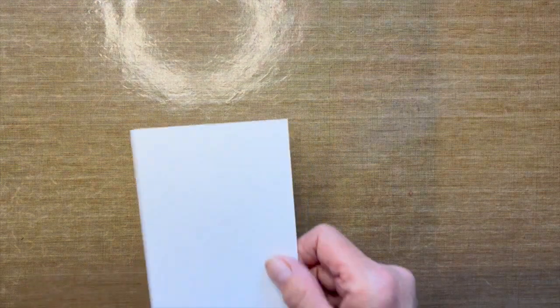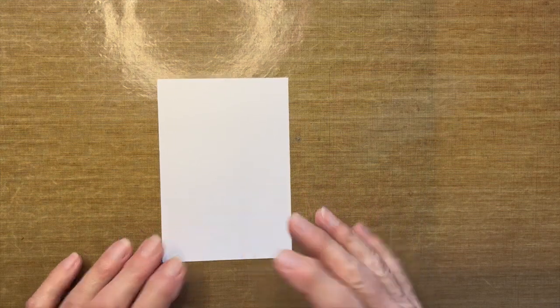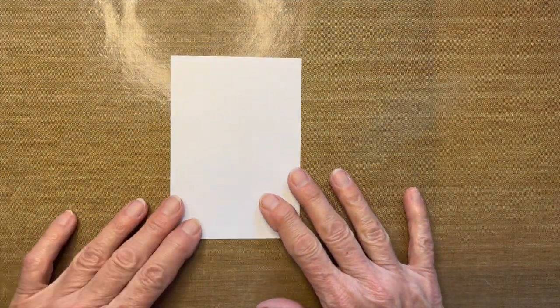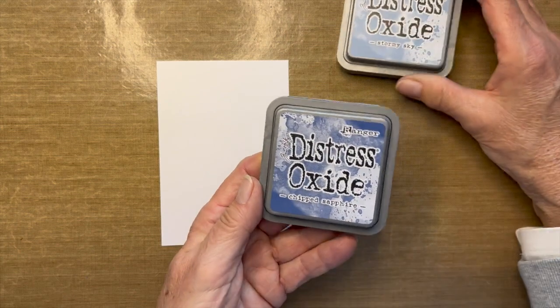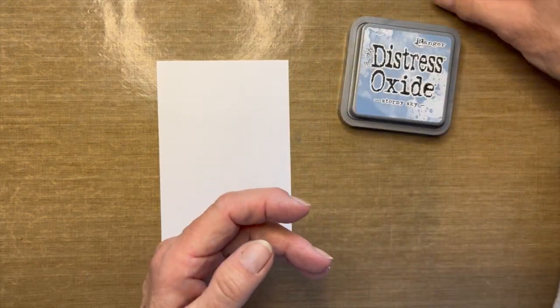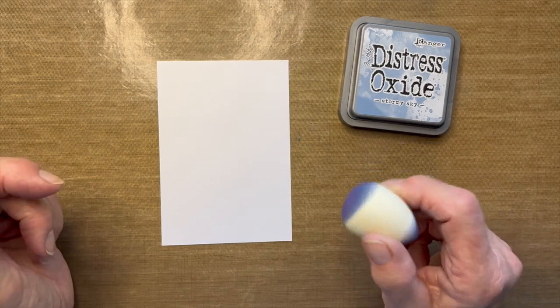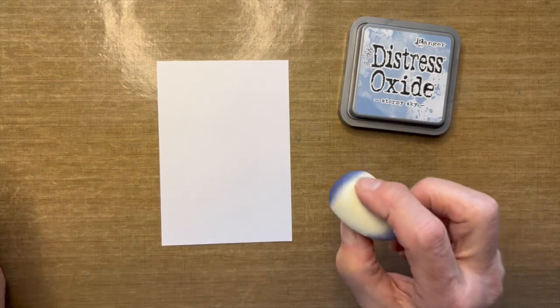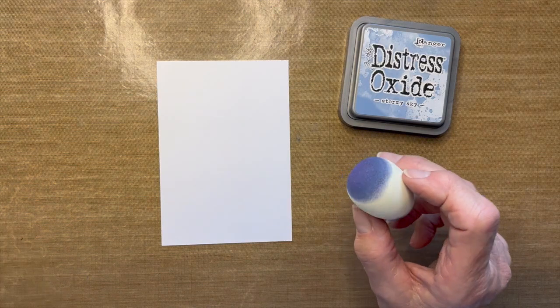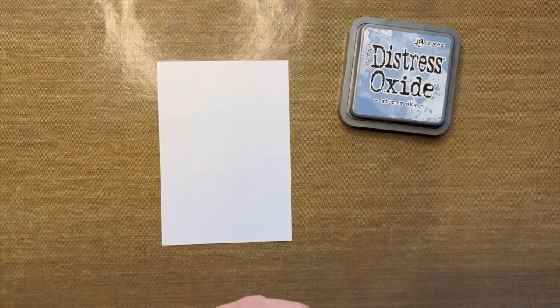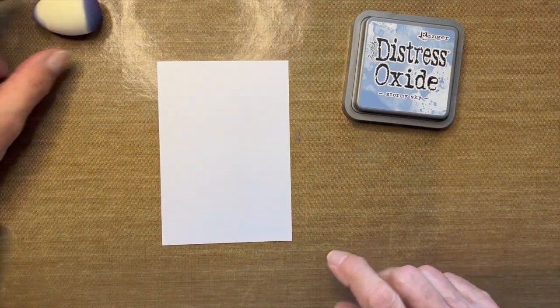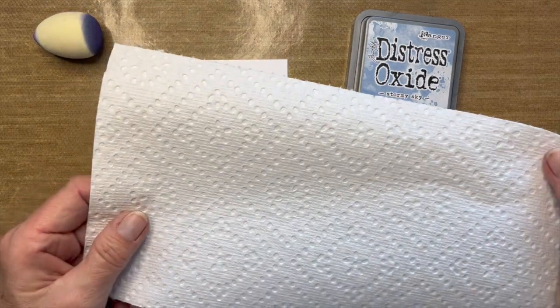But today I want to show you that you don't need to purchase anything. You just need a piece of paper, whatever card you're using. This just happens to be a scrap piece that I grabbed for today's purpose. I'm going to be using Distress Oxide inks, Stormy Sky and Chipped Sapphire, and I'm going to be using a smoothie today. Now, I could use a makeup brush. If that's all you have, most definitely that's what you want to use. You just will have to be a little more gentle with this technique if you are using a brush of any kind. And the main tool that you need for this is a piece of paper towel.